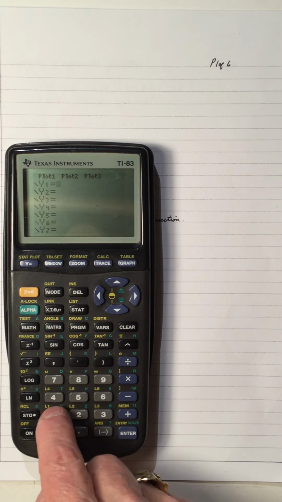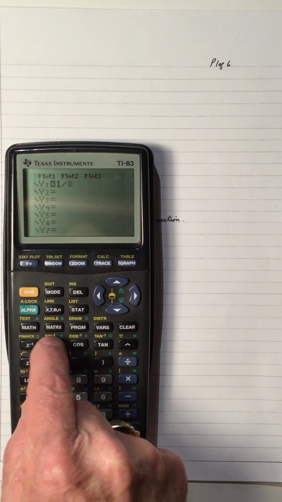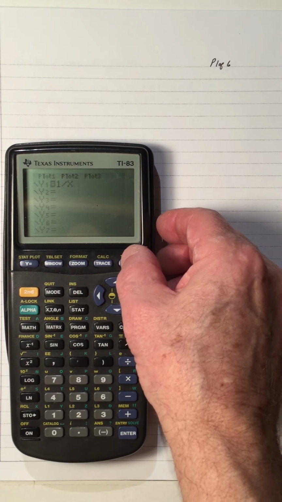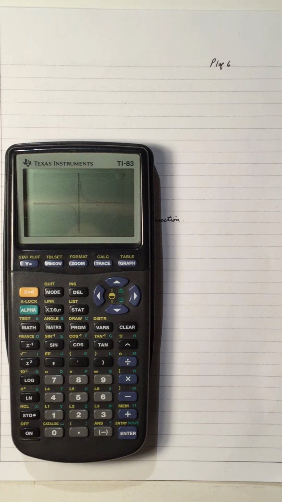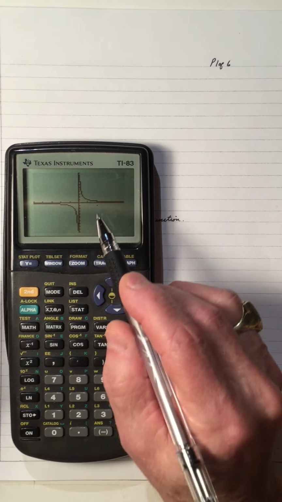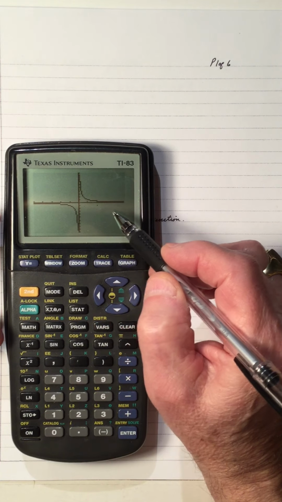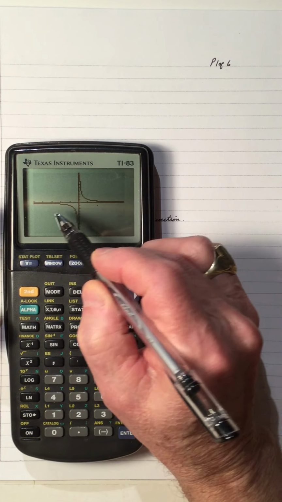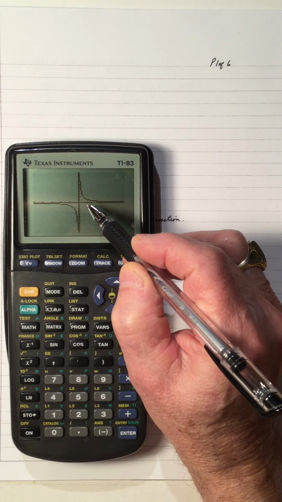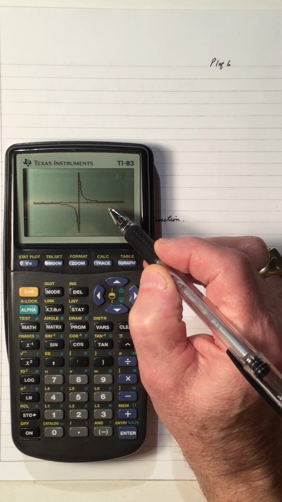and I'm going to put in the equation 1 divided by x and graph it. We looked at this, and you can see that the equation has two asymptotes: y equals 0 and x equals 0. As x goes to infinity, this graph gets closer and closer to 0.